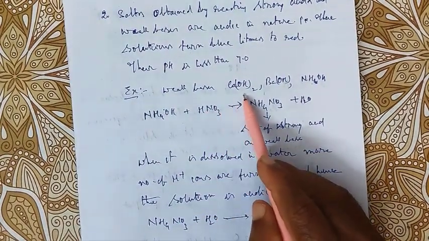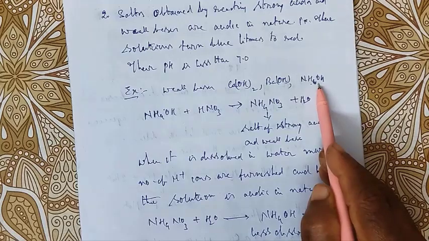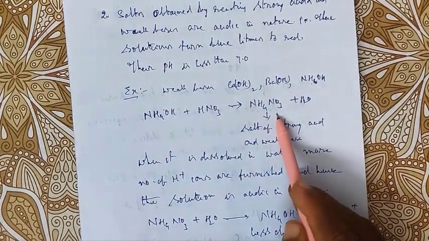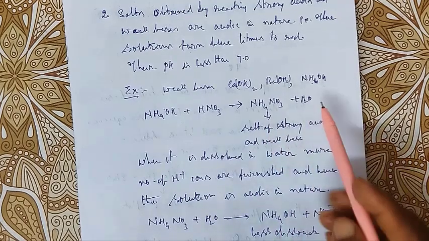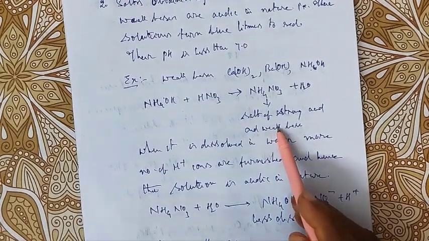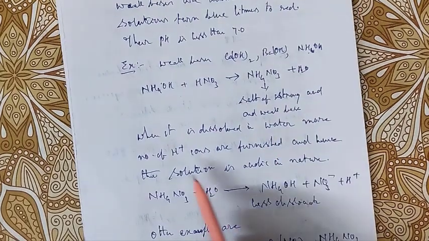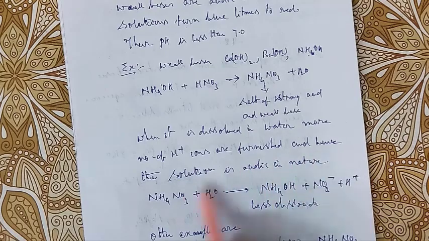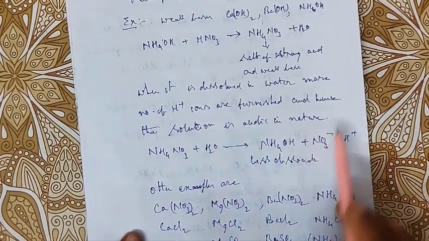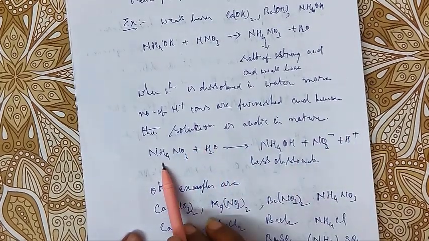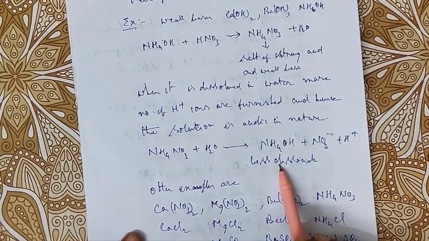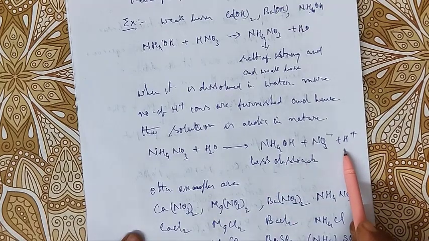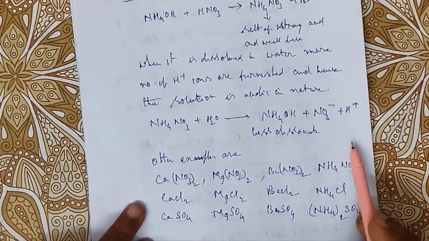So weak bases are Ca(OH)2, Ba(OH)2, NH4OH. Therefore NH4OH plus HNO3 gives NH4NO3, that is ammonium nitrate, plus water. This is the salt of a strong acid and a weak base. When it dissolves in water, more H+ ions are furnished, and hence the solution is acidic in nature. So when ammonium nitrate is dissolved in water, we get ammonium hydroxide, which is less dissociated, therefore H+ ions are more, therefore it is acidic in nature.